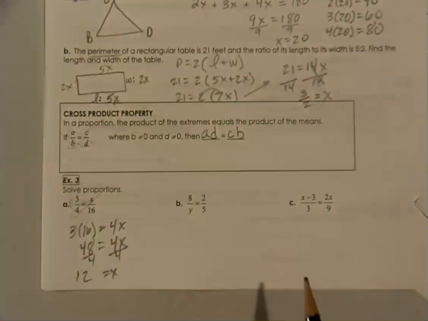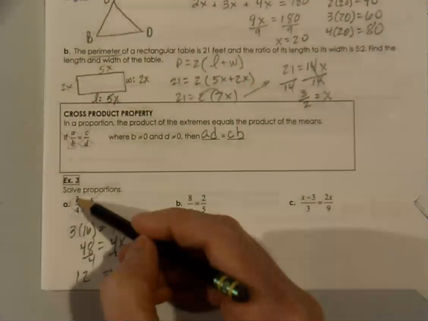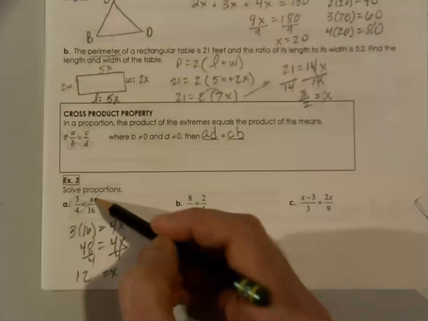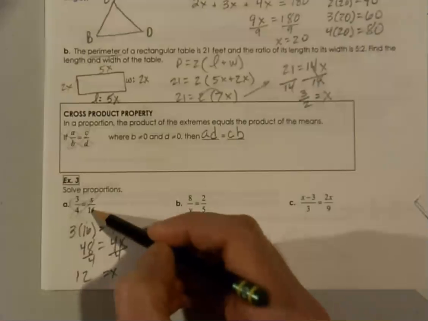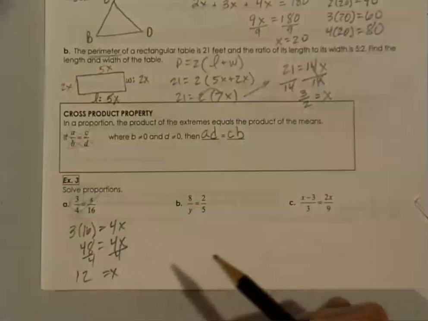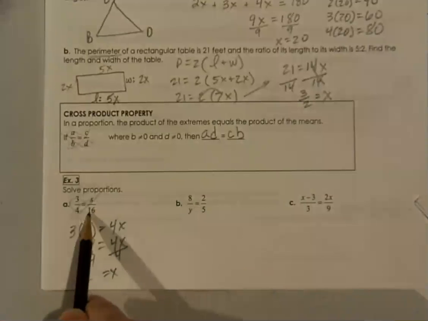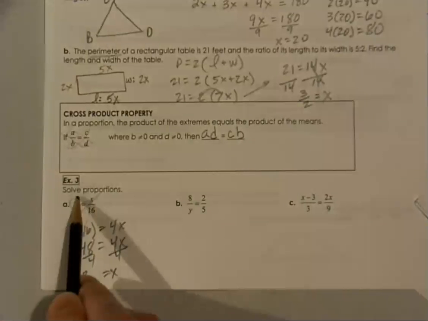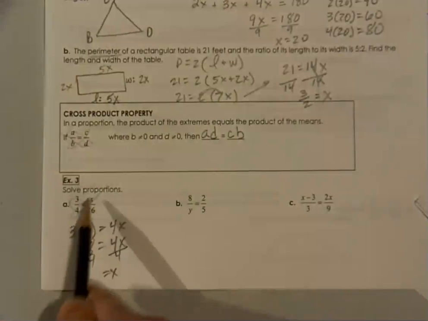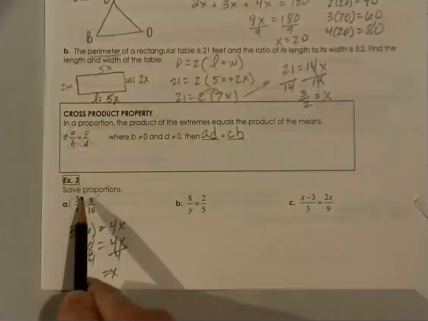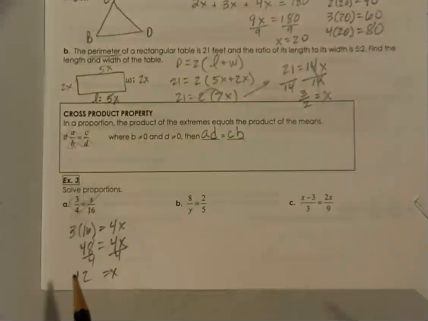So if this is 3/4, what would be the numerator if 16 was your denominator? To have that same ratio, this would have to be a 12. Some people like to look at it as if you multiply the 4 by a 4 to get to 16, then you multiply the 3 by a 4, and you make 12. That's another way to solve these, but cross multiplying is what we're focusing on.